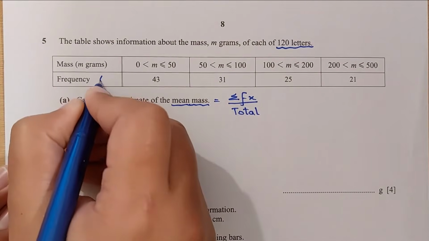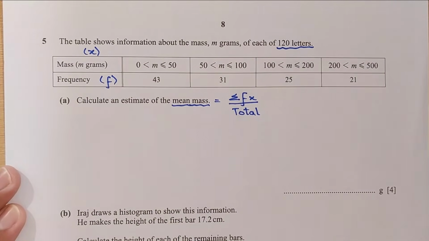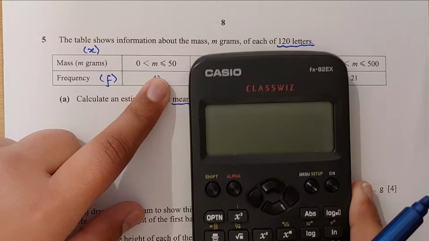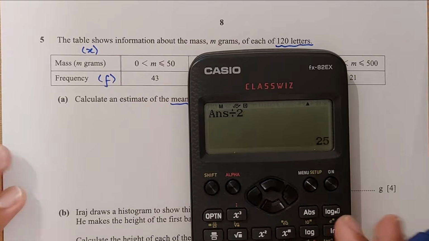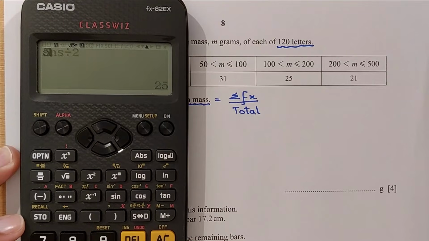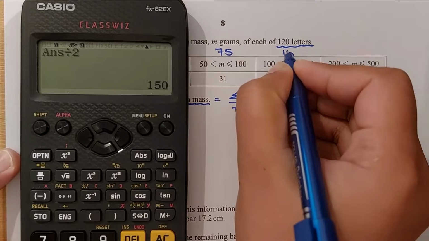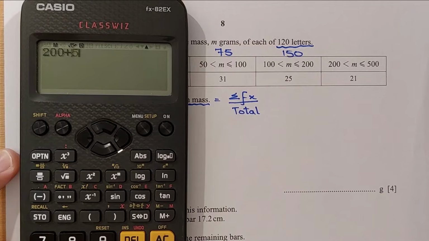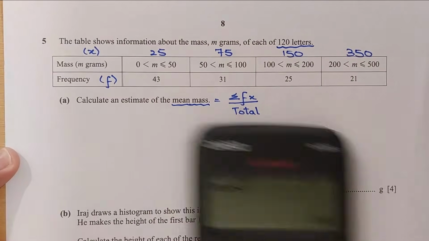So what is f? F is the frequency. And what is x? X is the midpoint of the intervals, right? How can we find the midpoint? The interval is 0 to 50, so we find the midpoint by doing 0 plus 50 divided by 2. So the midpoint is 25 here, right? Now for the next, we have 50 plus 100 divided by 2. The midpoint is 75. And 100 plus 200 divided by 2, the midpoint is 150. And 200 plus 500 divided by 2, that is 350. Now we have f and x, right?